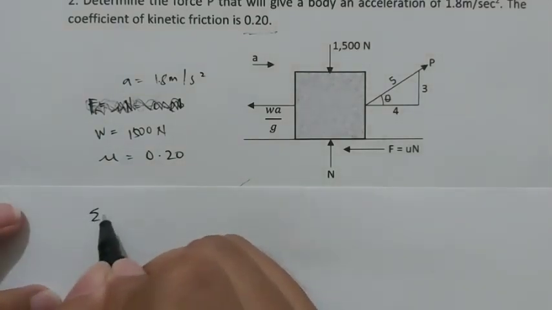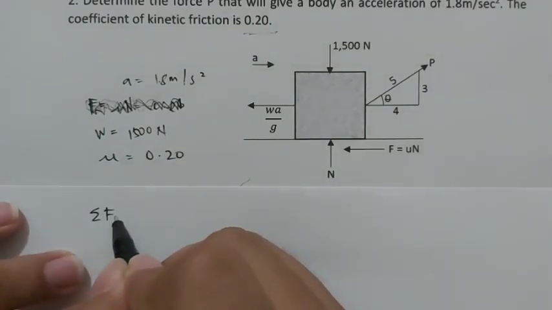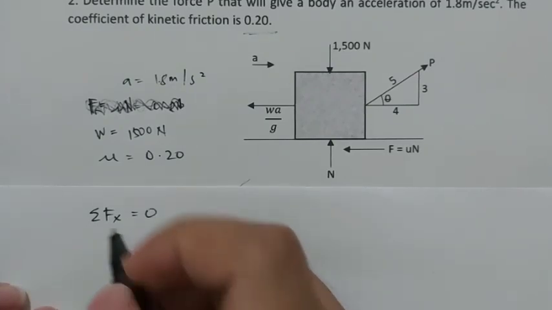So summation of forces with respect to x is equal to 0.